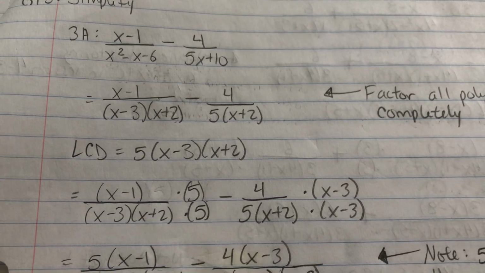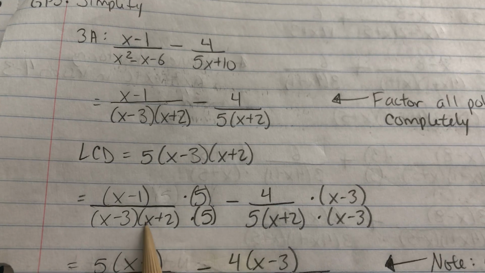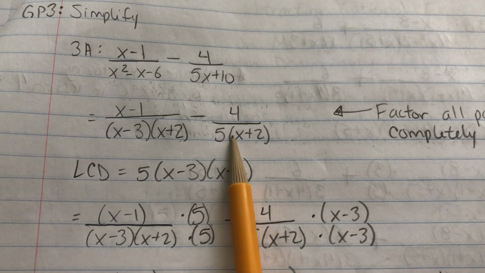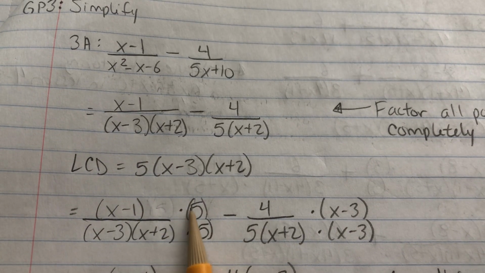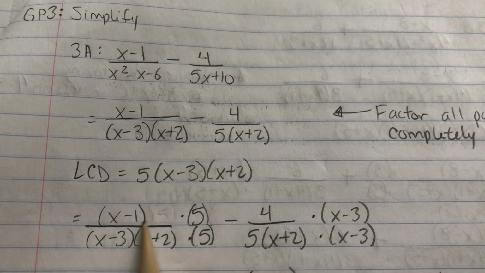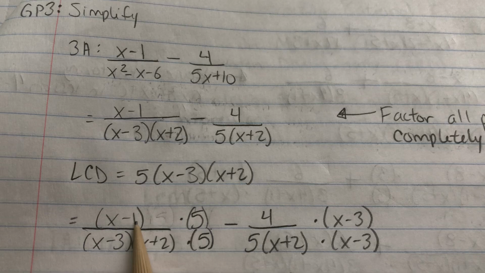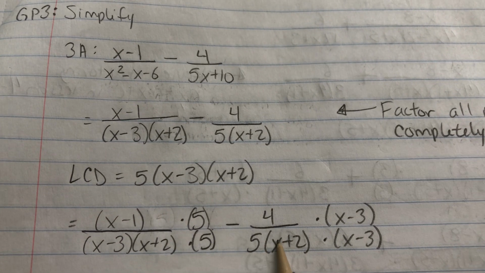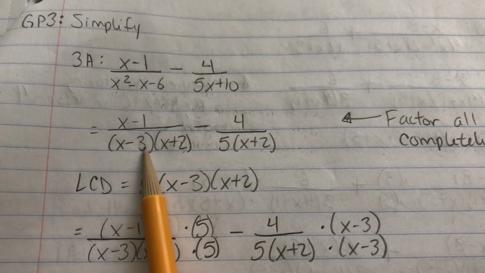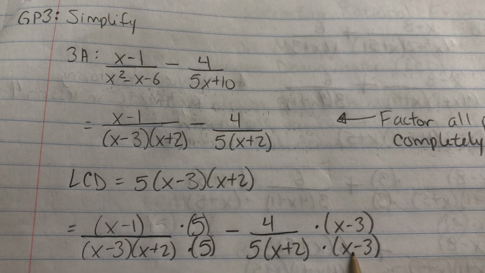Or you can think, what do I need to do to each fraction to make the denominators the same? In this case, I'm missing a 5 that my second fraction has, but my first does not. So I'm going to multiply numerator and denominator by 5. Notice I put the x minus 1 in parentheses. That way I can see very clearly that I'm going to end up distributing. For my second fraction, I have a 5 and an x plus 2, but I don't have an x minus 3 like the first fraction does. So I'm going to multiply top and bottom by x minus 3.